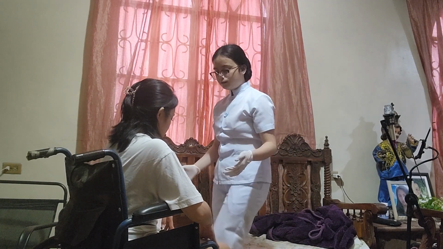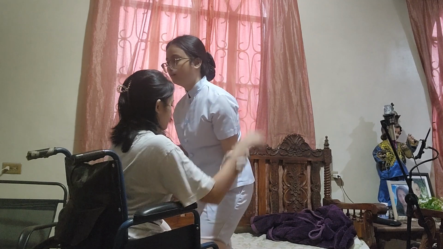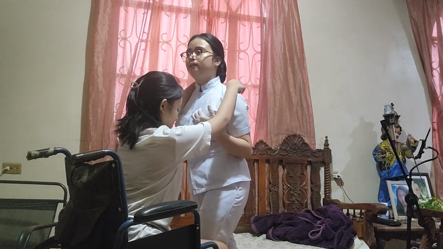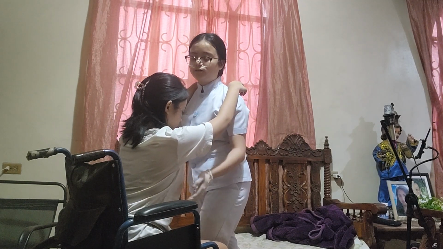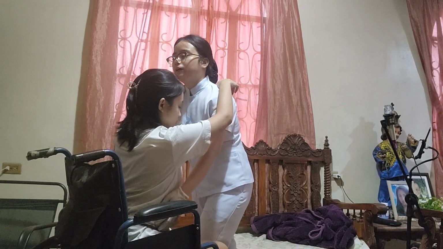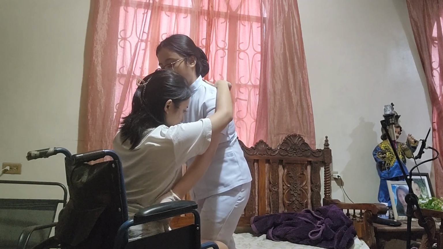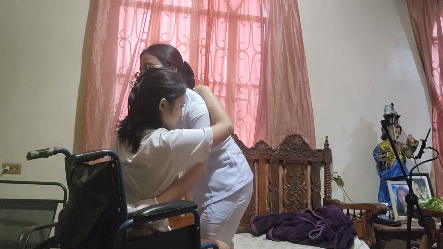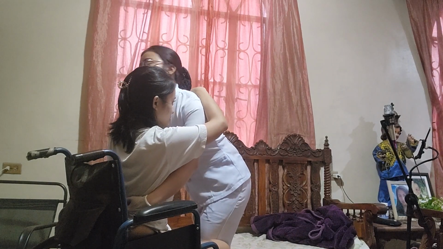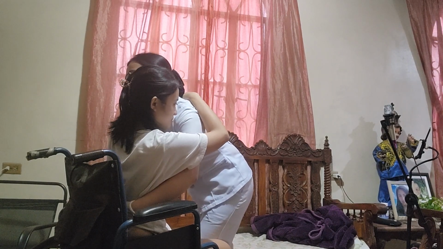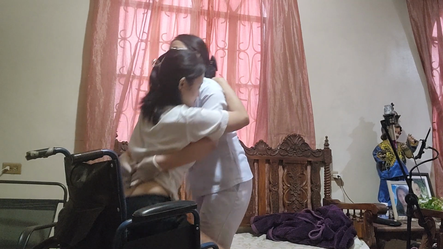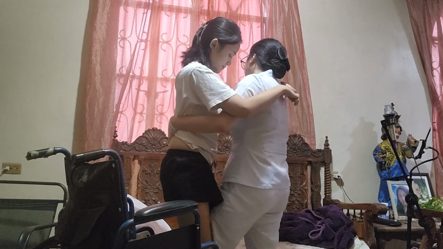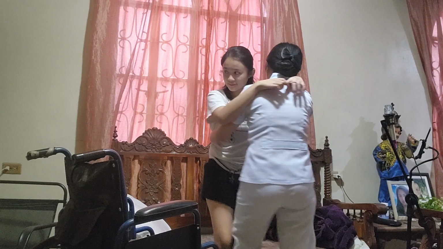And then, you will need to lean near the patient, of course, to prevent the patient from falling and getting injured. On the count of 3, you will assist the patient to stand. So 1, 2, 3. And then slowly transfer her to the bed.